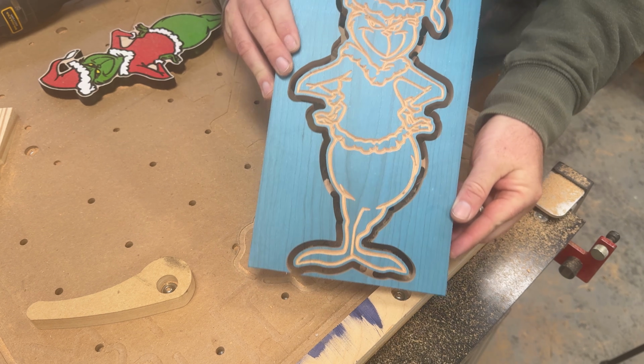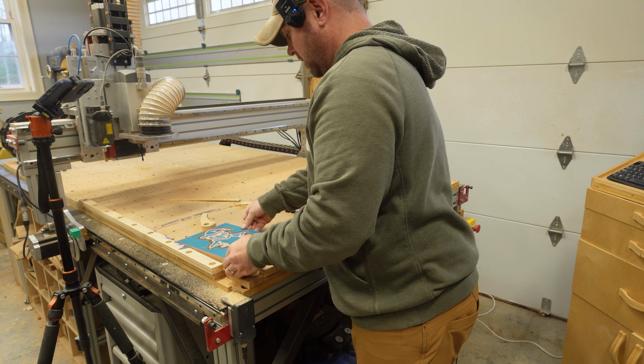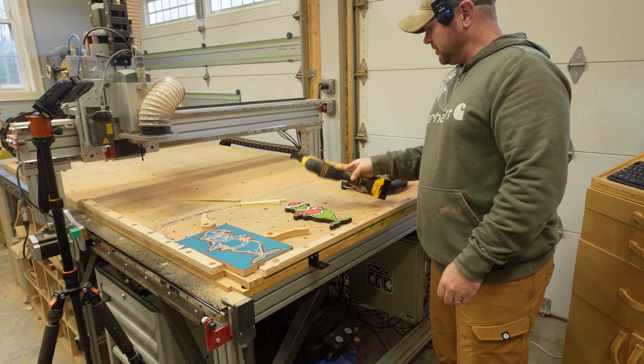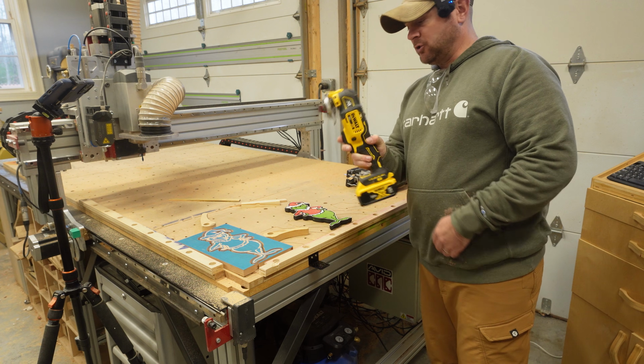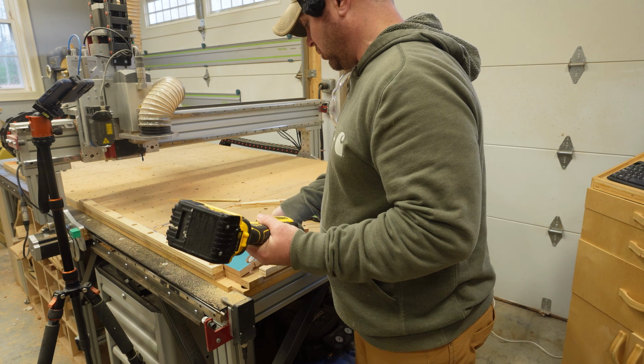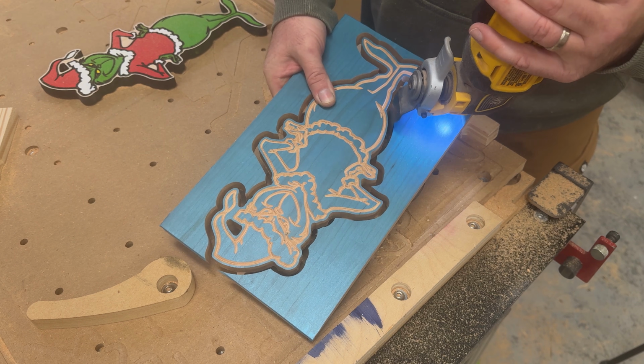With these tabs in there now, there's a couple different ways you can remove them. You can use an oscillating tool. You can use a jigsaw. I prefer the oscillating tool, so I'm going to take my oscillating tool and I'm going to just cut these tabs.